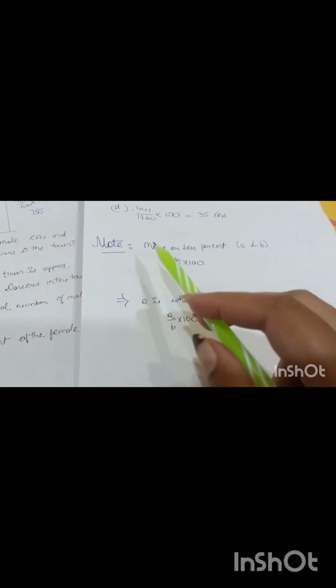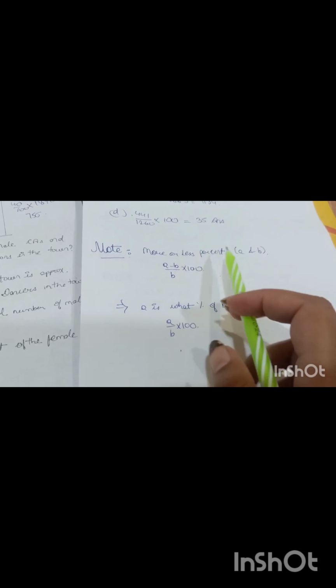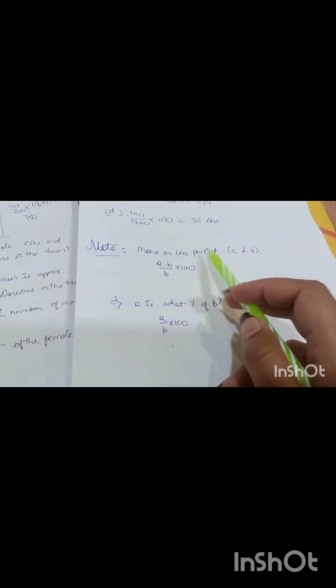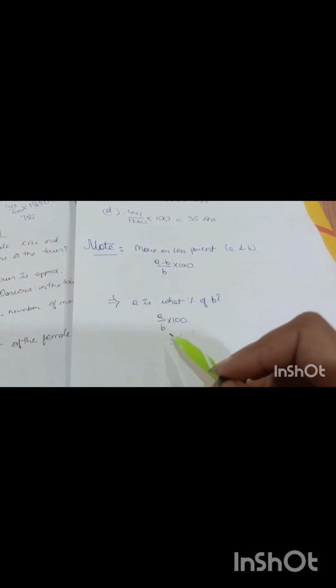So I would like to tell you all one important thing. So many of you might be confused about when you have to take this formula and when you have to use this formula. So for this formula, the question should be asking if A is more or less than B, then you have to use this formula. When the question is asking A is what percentage of B, then you have to take this formula.